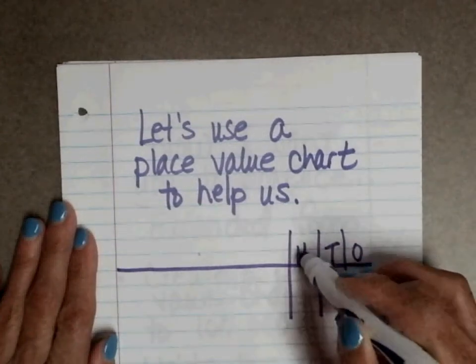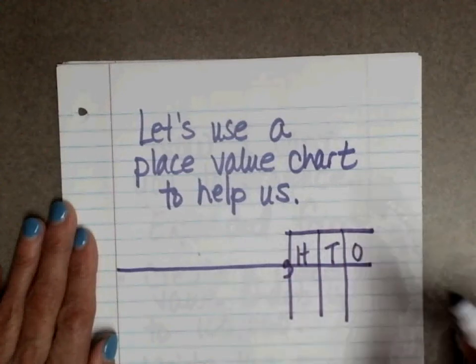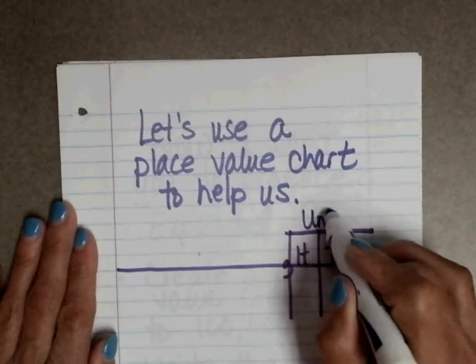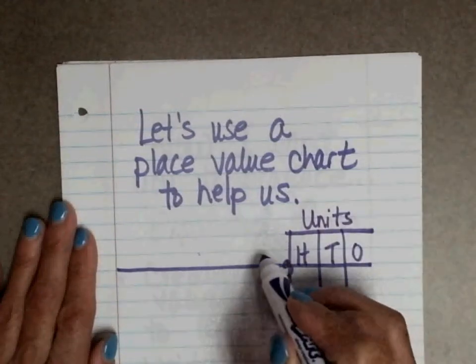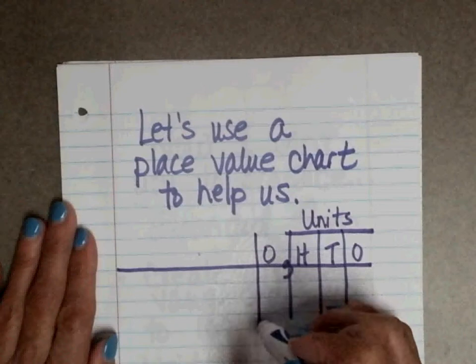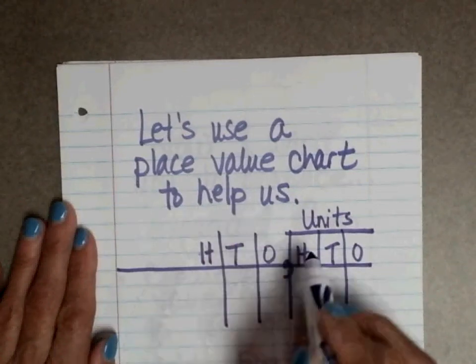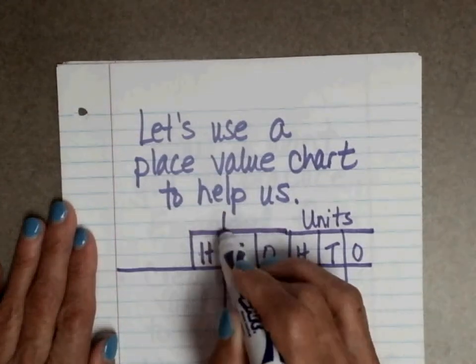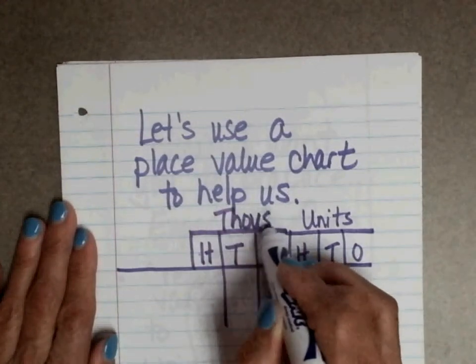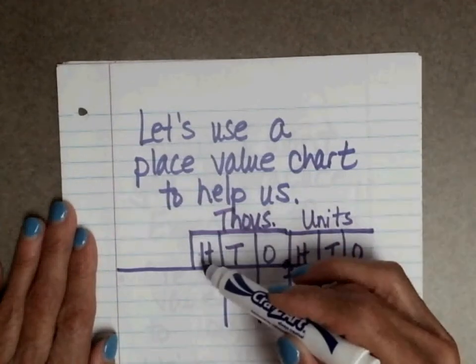I know that a group of three numbers is called a period, and this period is known as my units or my ones. My next period also has a ones place, a tens place, and a hundreds place. It's a group of three numbers, so this is known as our thousands period. So this is 1,000, 10,000, 100,000.